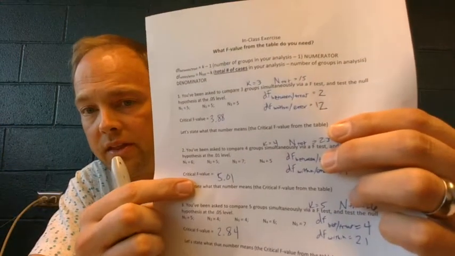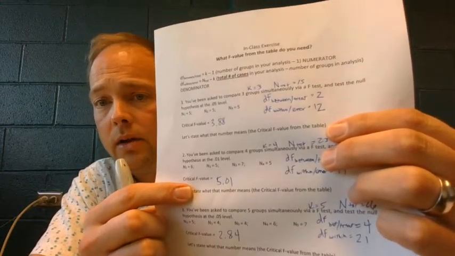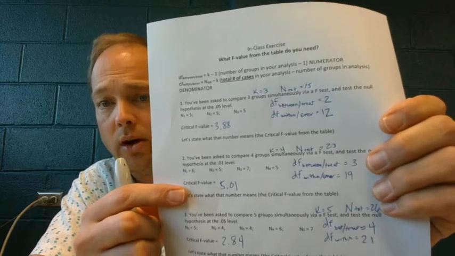Let's do another one, the second one. In the second one, we've already determined we've got 4 groups. We've got a total of 23 cases. We determined from the table that the critical F value is 5.01, and we have been asked to test the hypothesis at the 0.01 level.